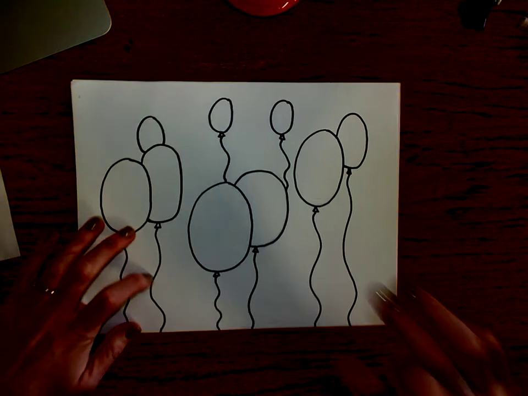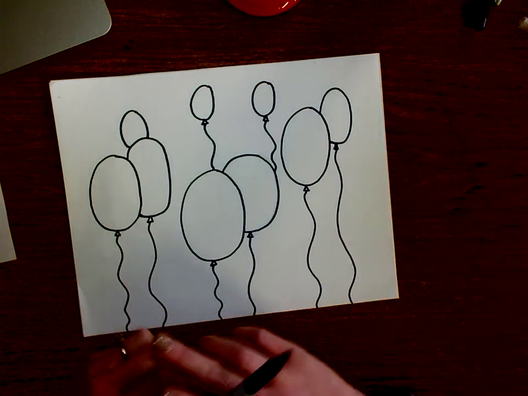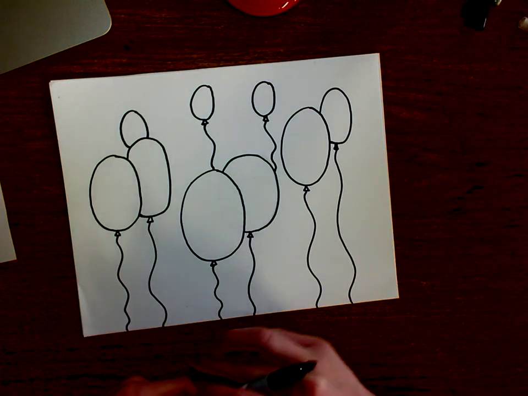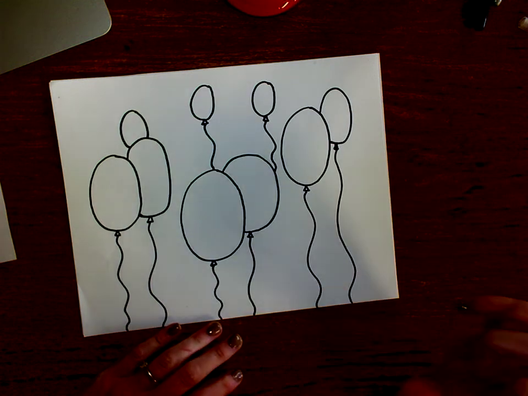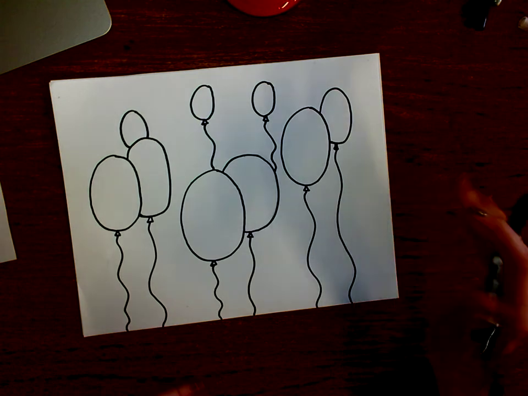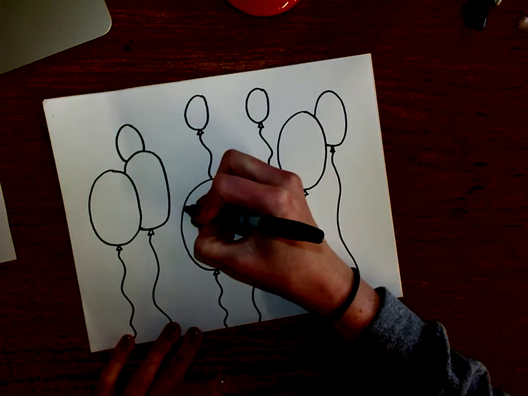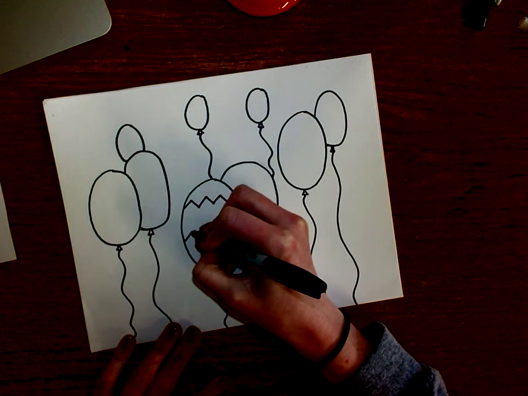And now it's time to add some of those designs, make them look a little bit more interesting. We've talked in the past about the fact that if you combine shapes and lines, you'll get the best designs. So what that might look like is I might go in and add some zigzag lines, and I'll do another one.